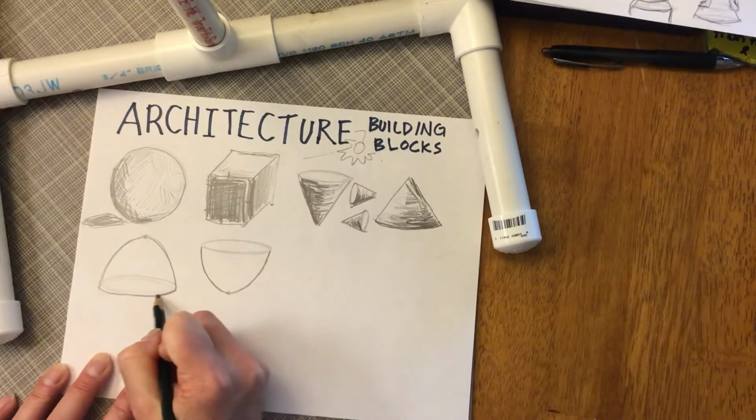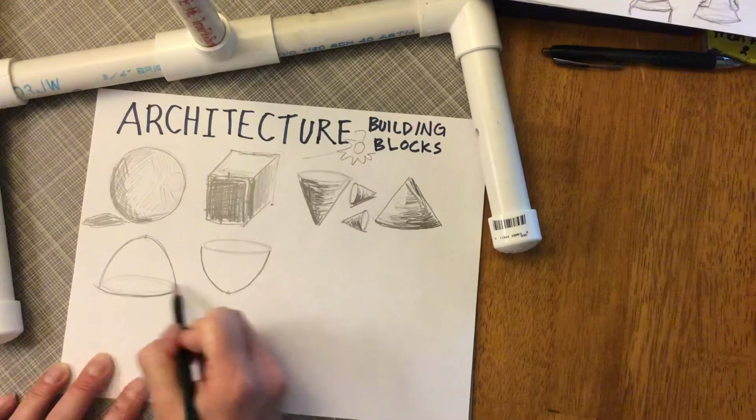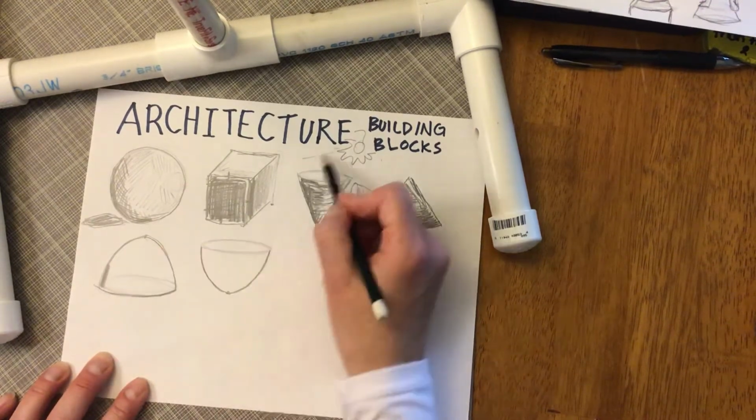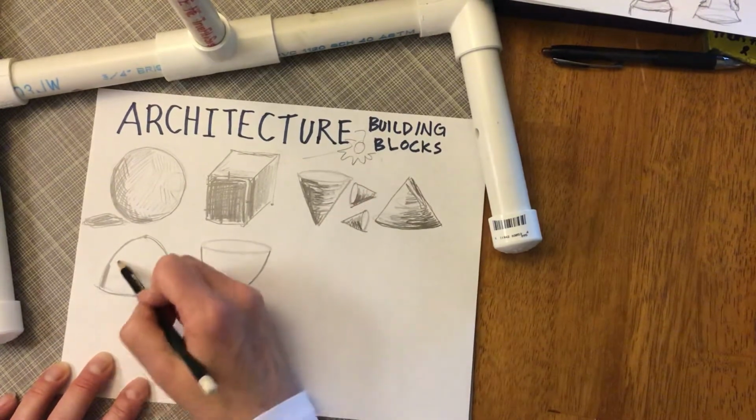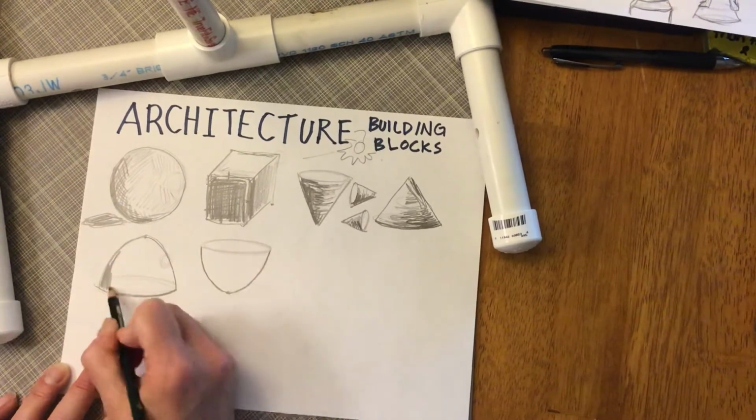And then I can, and again, the sun's coming, it's going to hit here, right? So this side's going to be darker.